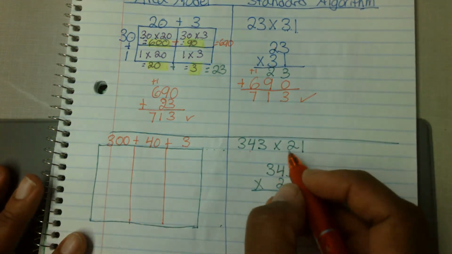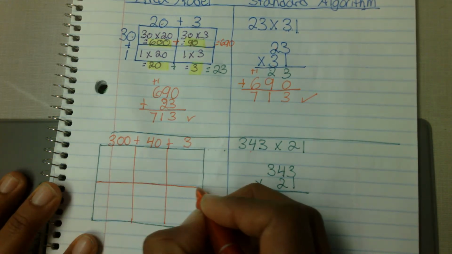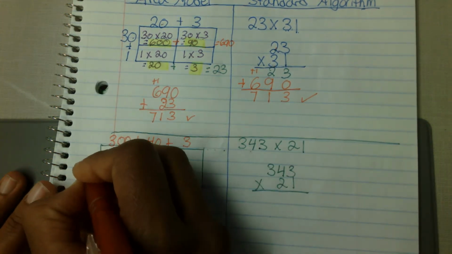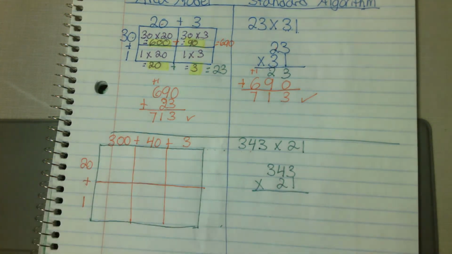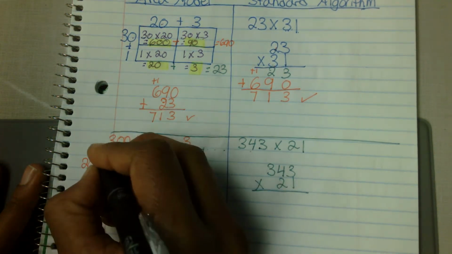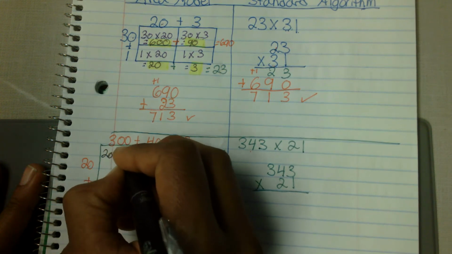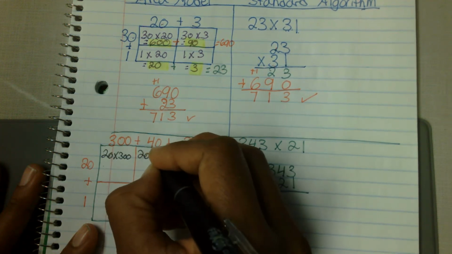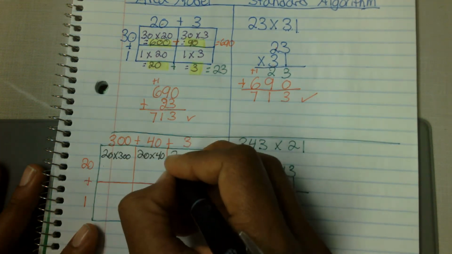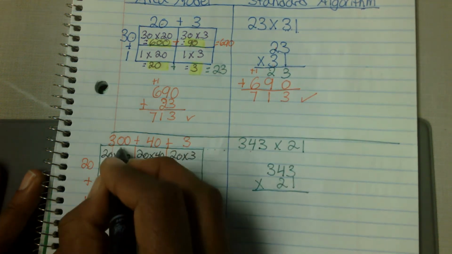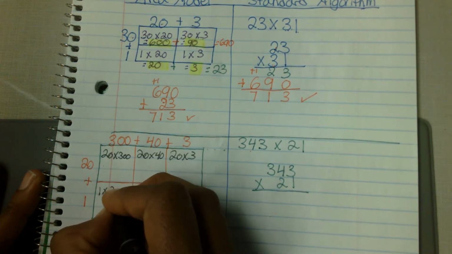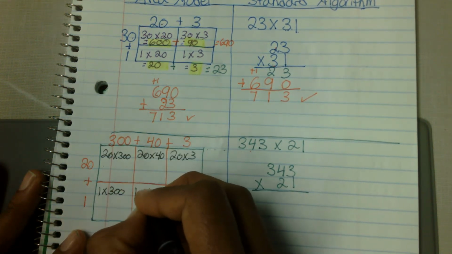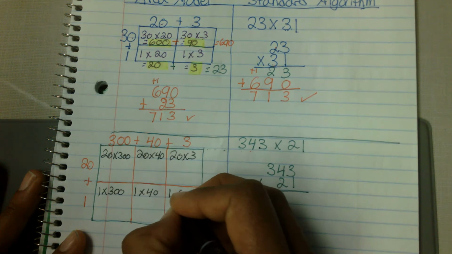Then on the other side, I just have 2 digits, so I just need to cut it in half. And this 2 stands for 20 plus 1. So there I have that number. So now I'm going to write my math problems that I'm going to do inside. So 20 times 300 goes here. 20 times 40 goes here. 20 times 3 goes here. 1 times 300 goes here. 1 times 40 and 1 times 3.